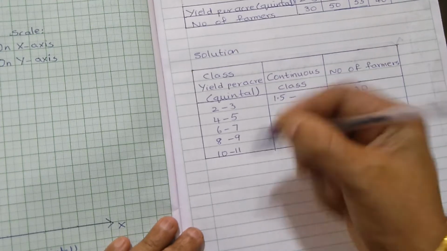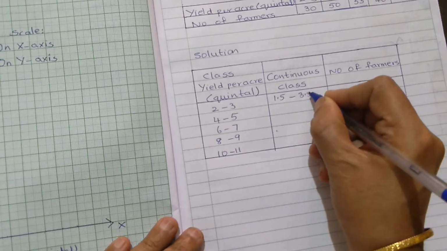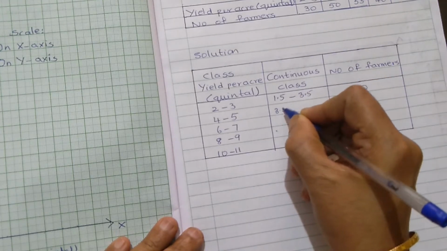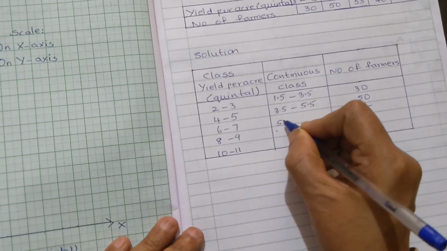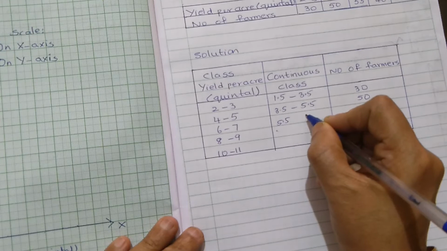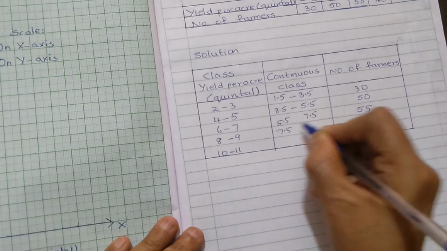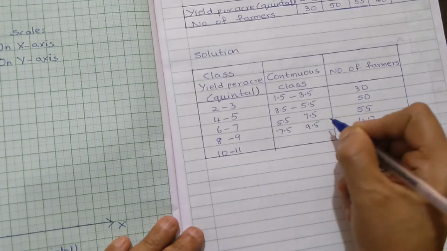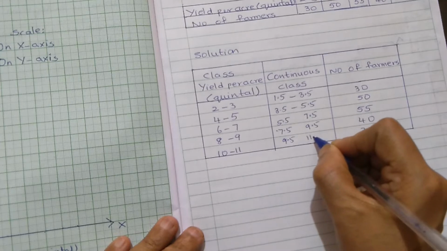1.5. And when you increase 0.5 from here, so you will get what? 3.5. So the next one will be 3.5, 5.5, 7.5, 9.5 and 11.5.